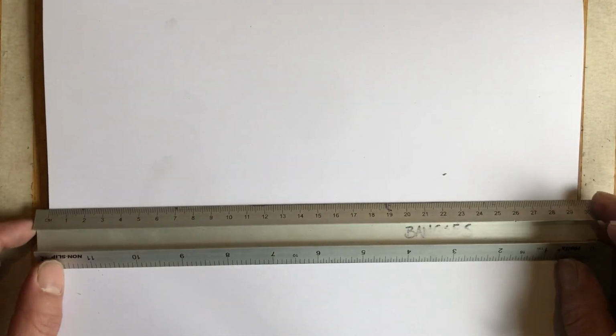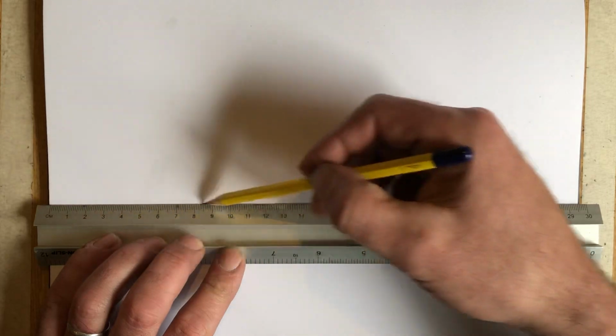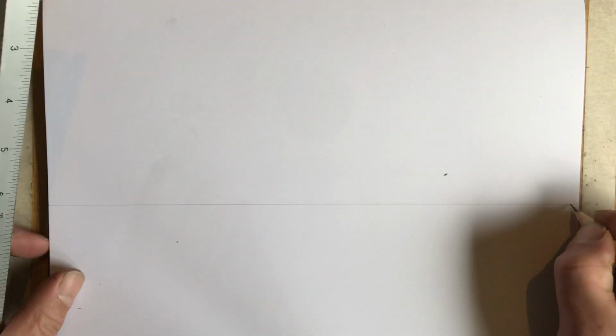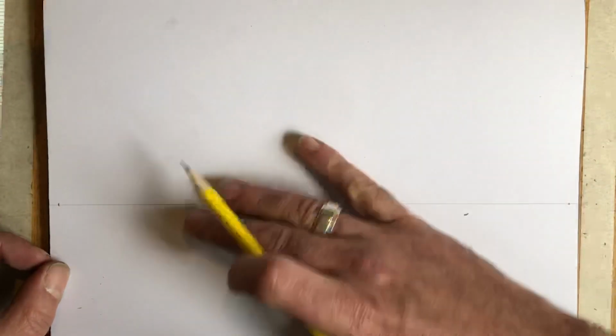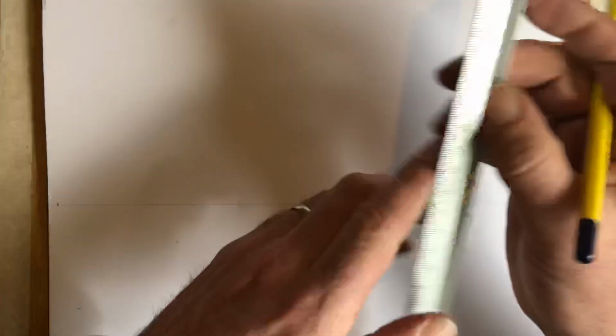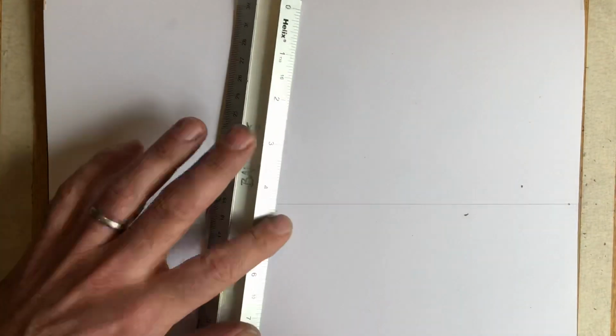So this time I'm going to put my horizon line a bit closer to the bottom of the page. I'm going for the impression of me looking at the house from ground level, so I want more of my house to be above the horizon line, as if I'm standing in the garden looking at it.